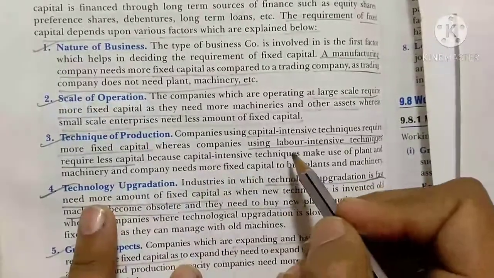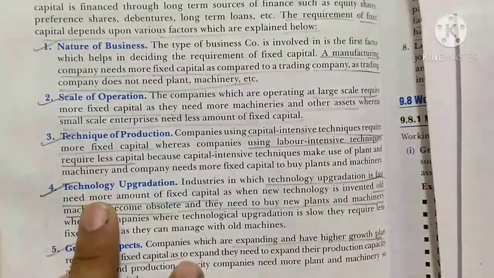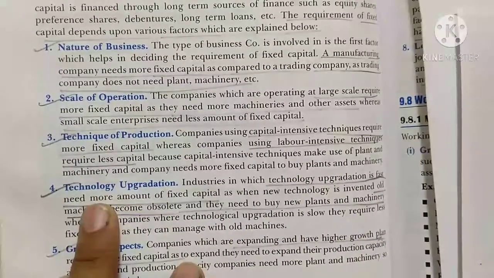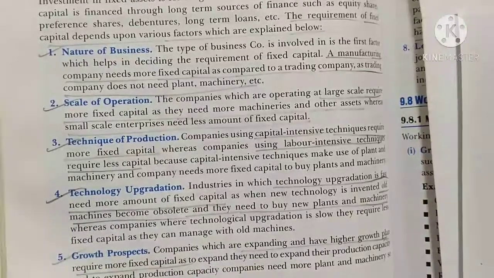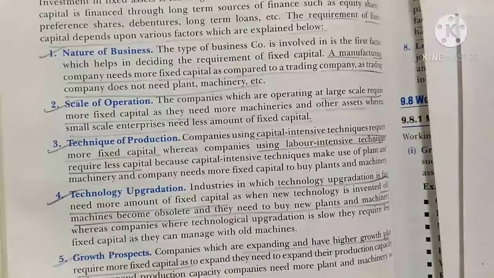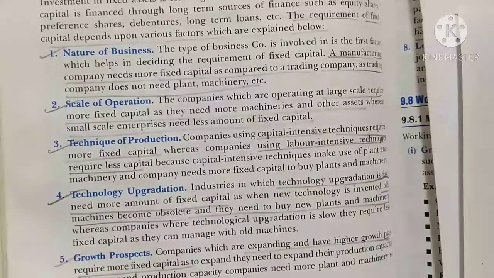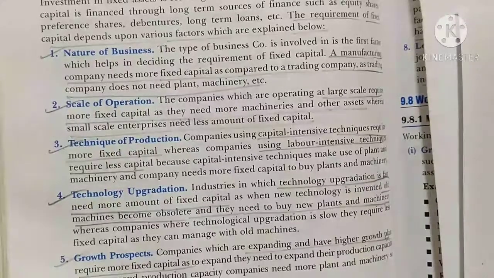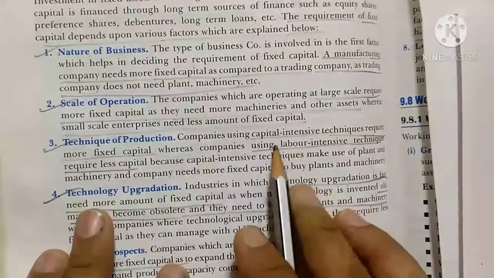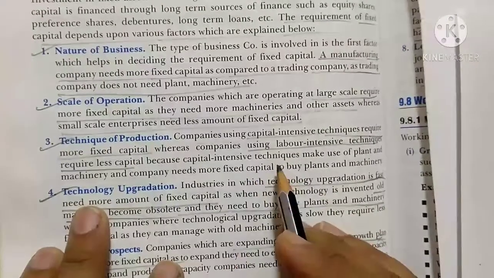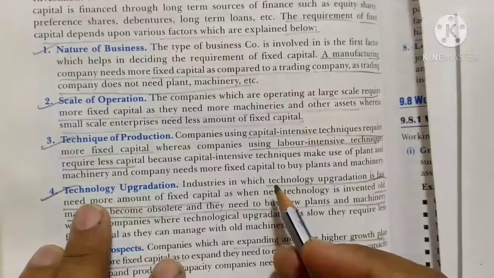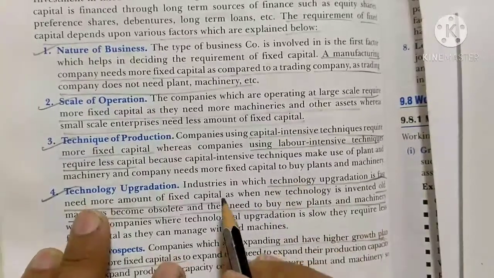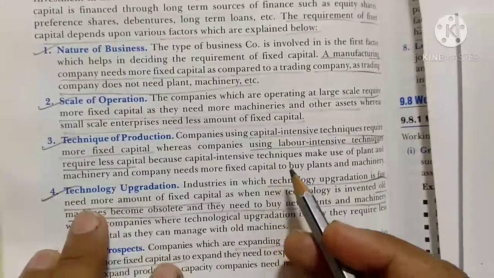So if we are using capital intensive technology, then we need more machines. It means we have to purchase more machines, we have to invest in machines. And if we are doing investment in machines, it means we are doing what? Fixed capital investment. So in case of capital intensive, more fixed capital investment. In case of labor intensive technology, we have to make less fixed capital investment.